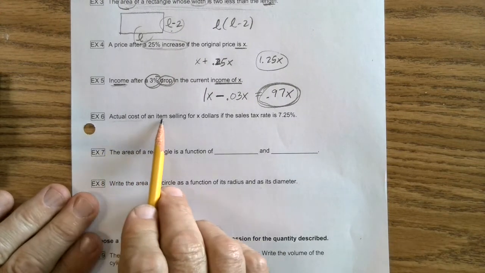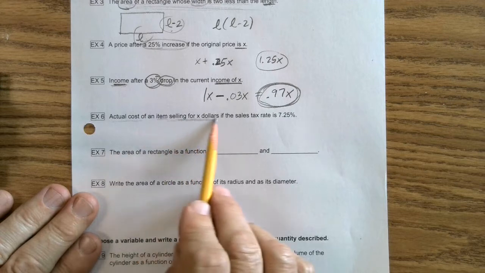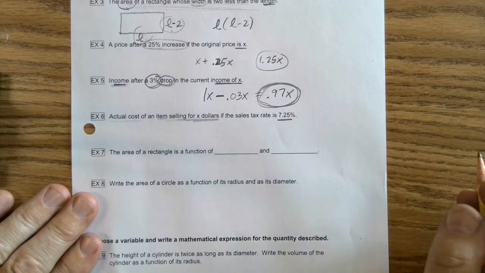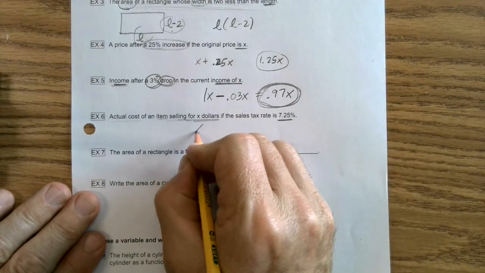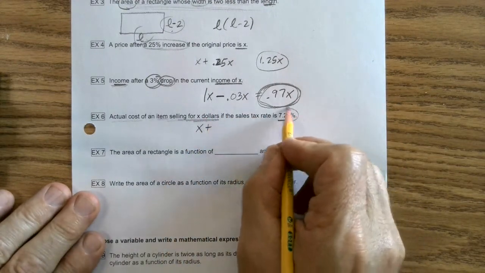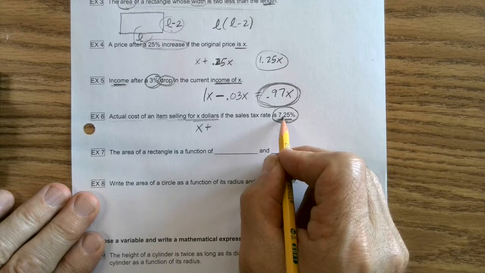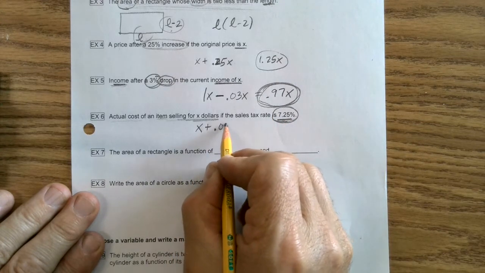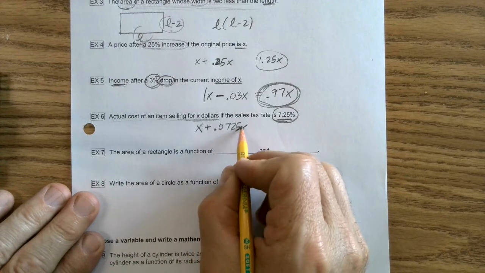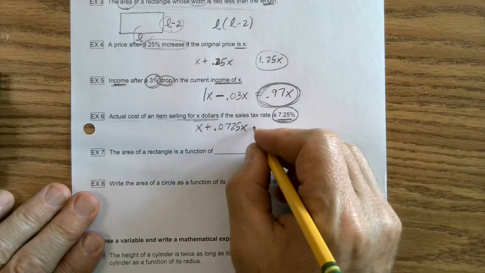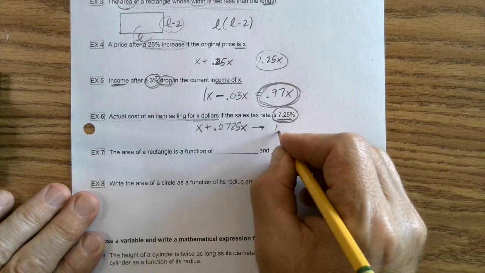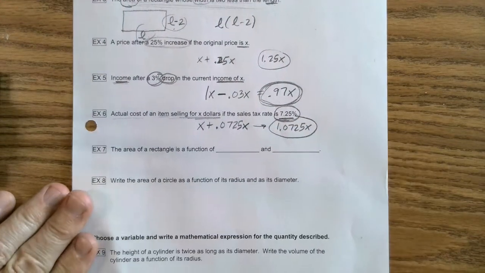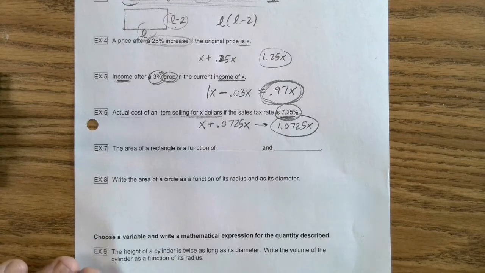What's the actual cost of an item selling for X dollars if the sales tax rate is 7.25%? Well, first of all, the item is X. Then I got to add this tax rate, which I don't move the decimal this way. I move it this way. So it'd be 0.0725x. You could leave it there, or you could say, you know what, it's 1.0725x. And there you go. Okay?